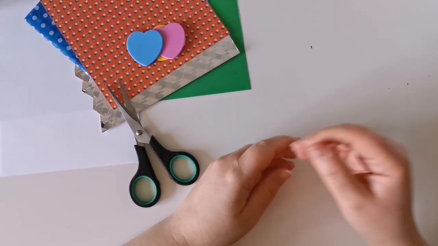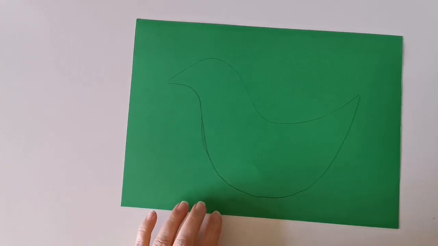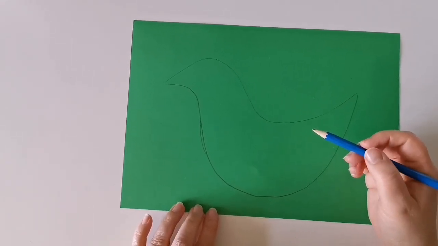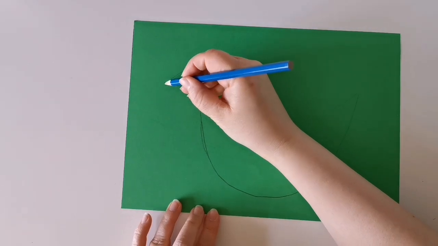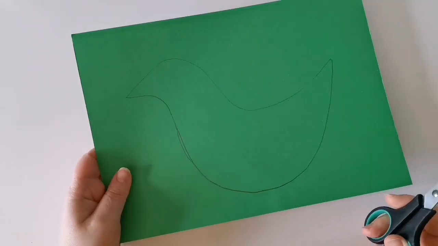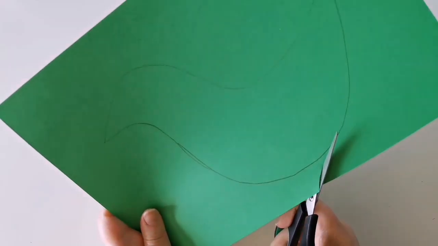We move on to the next bit. The first thing we need to do is to draw our bird, and then we need to cut it out.